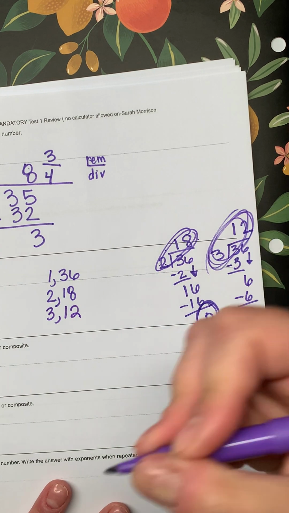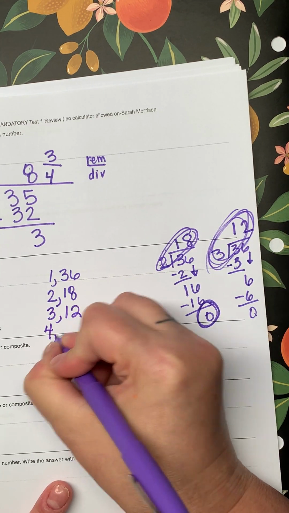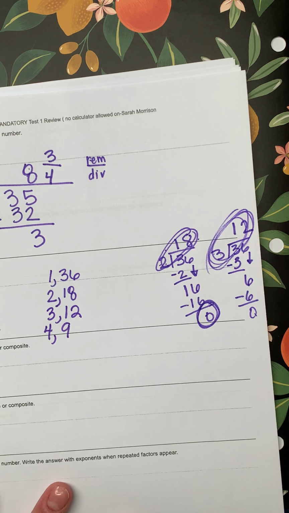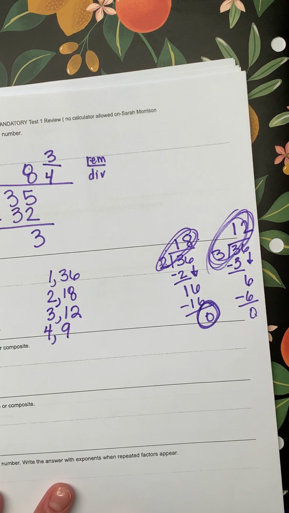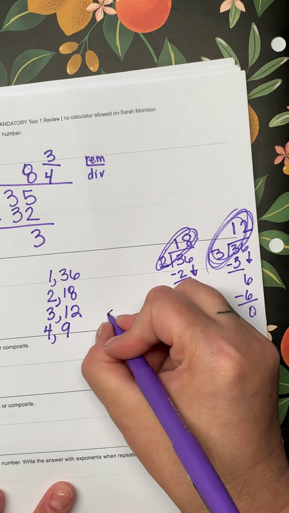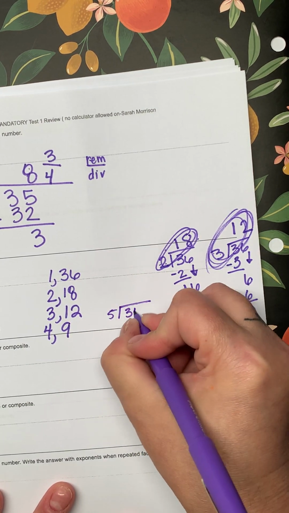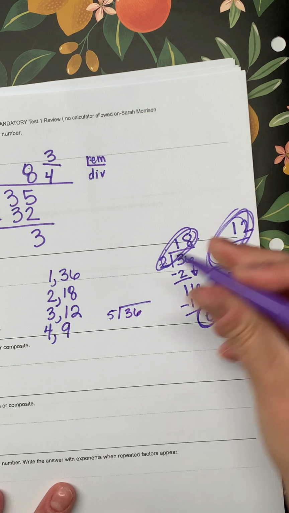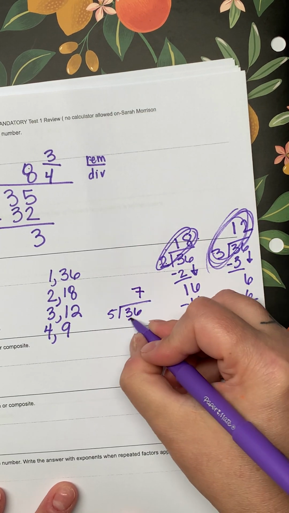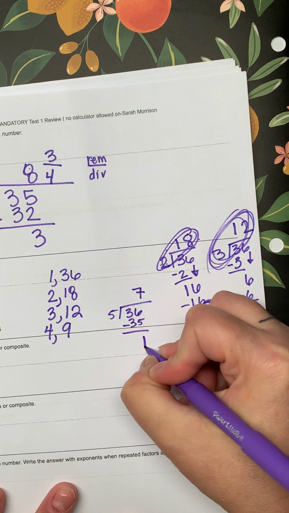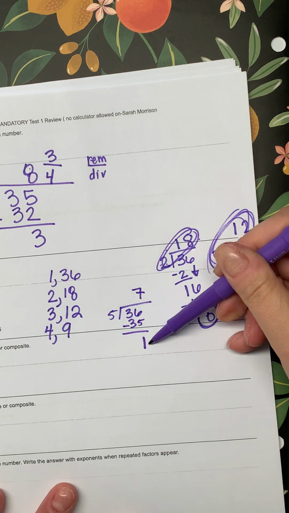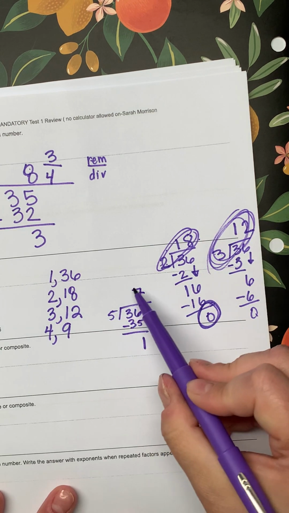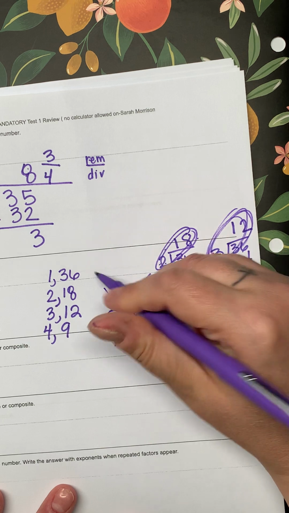Okay, then you try 4. And 4 and 9 should be factors. Then if you try 5, 5 does not go into 36 evenly. I think it goes in there 7 times for sure, but then I have a remainder. Well, if I have a remainder, that means 5 and 7 are not factors.